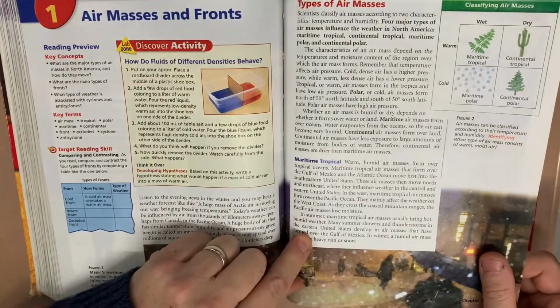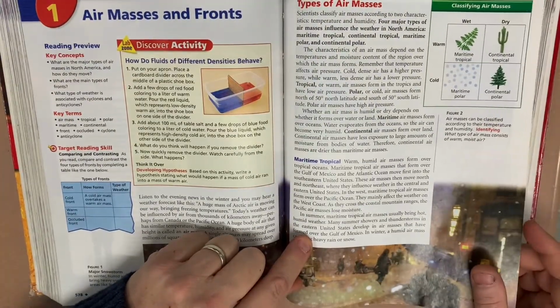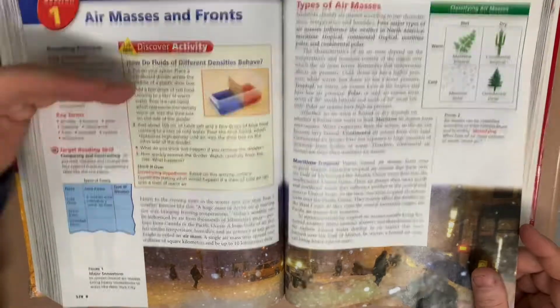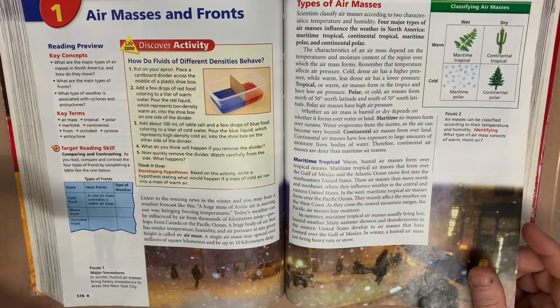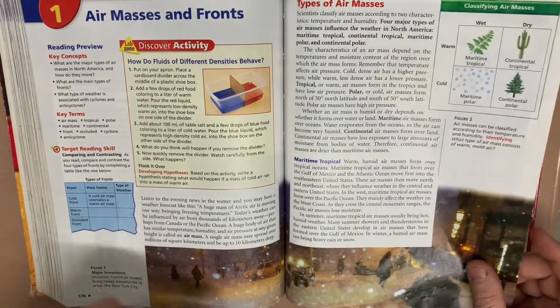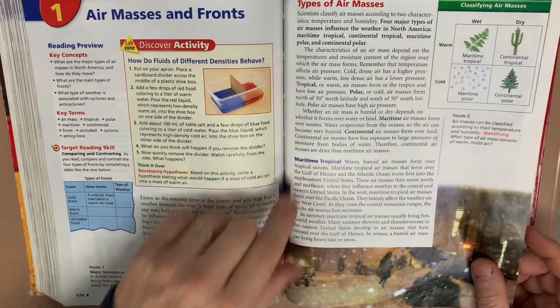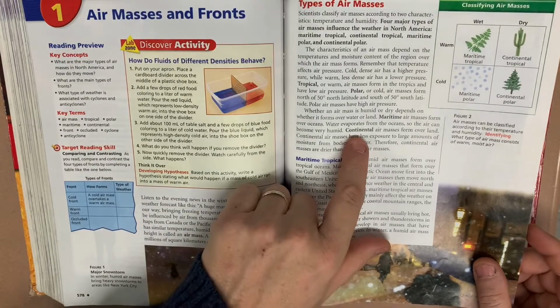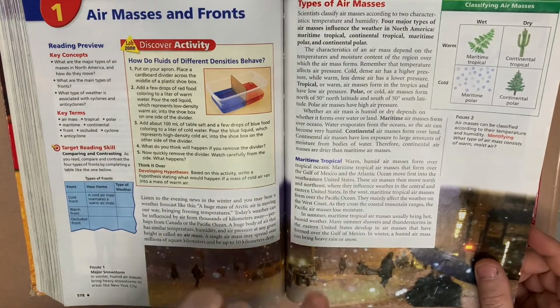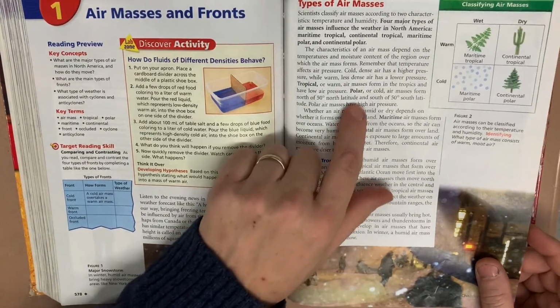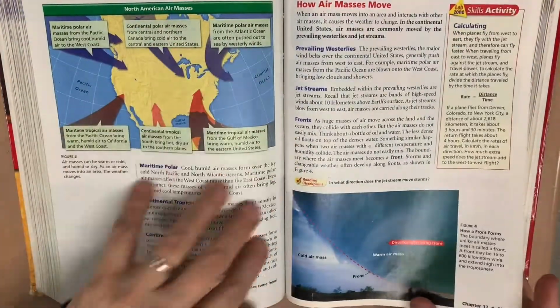Then air masses. Air masses are labeled depending on their temperature and their moisture level. If they form over the ocean, they're maritime, and moist. If they form over the continents, they're continental, and dry. If they form in the tropics, they're warm. And if they form over the poles, they're cold. All of these combinations are important.